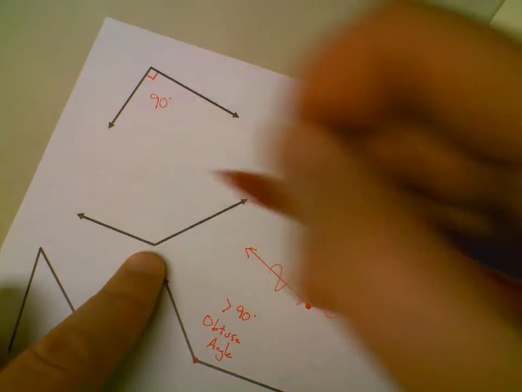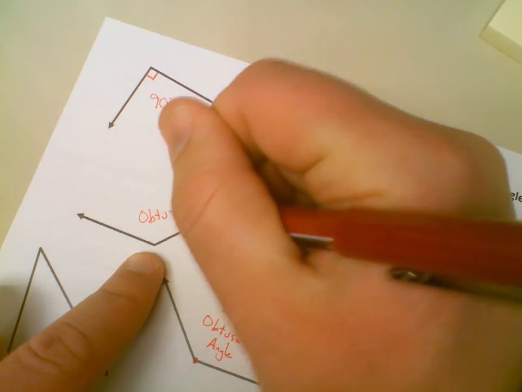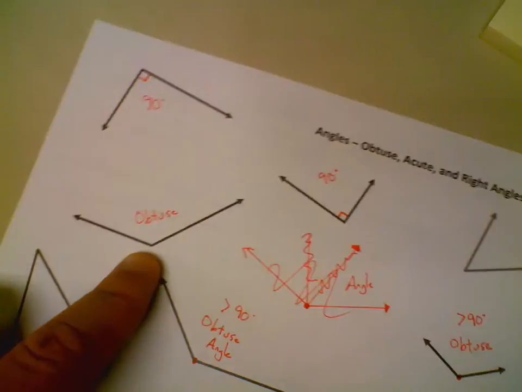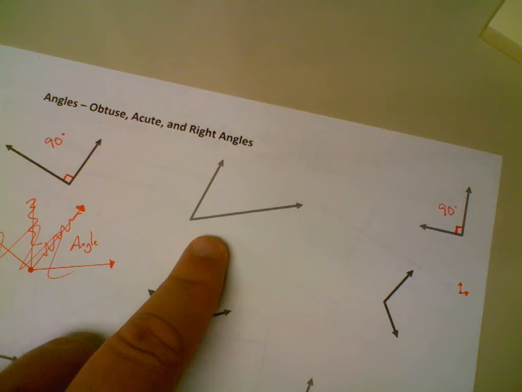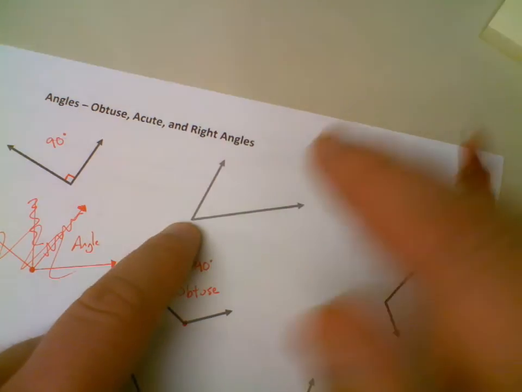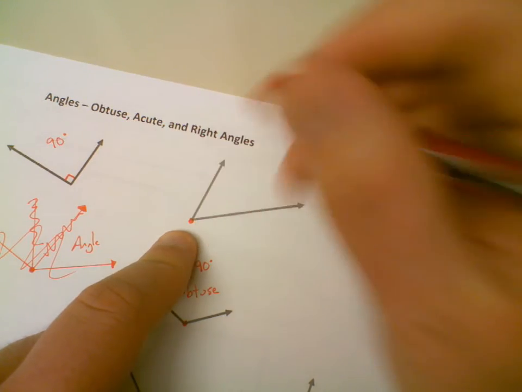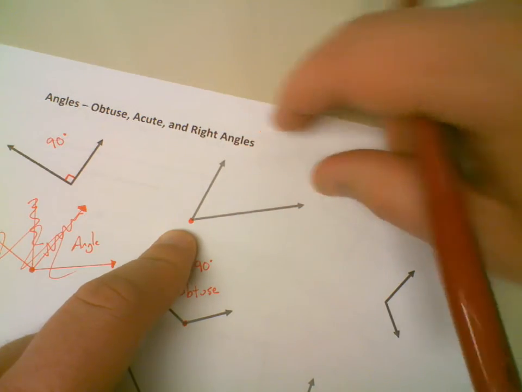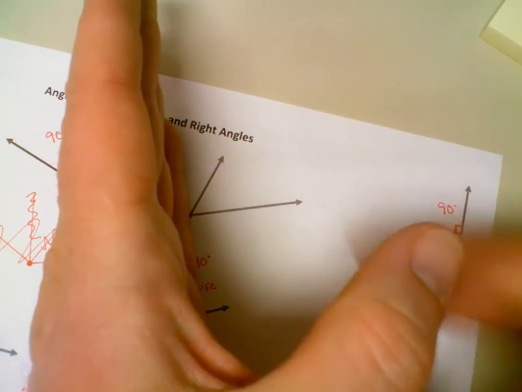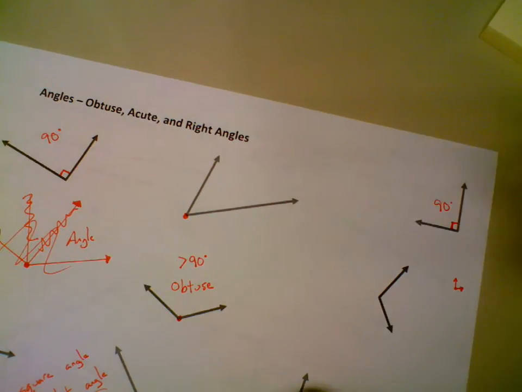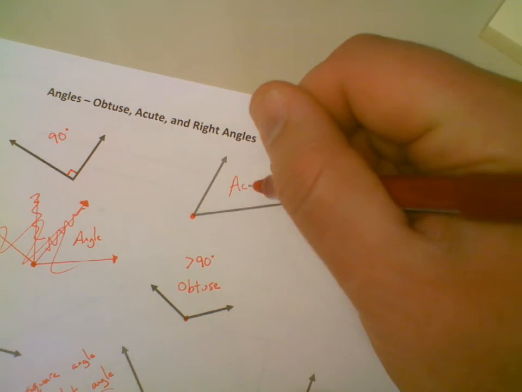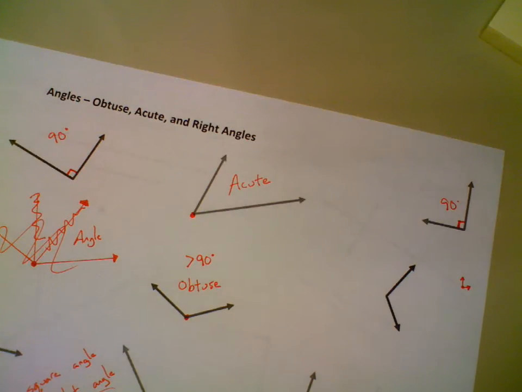This one, what do you think? It's an obtuse angle. Obtuse, right? Now, if you look, we have two rays that come out of a point, but aren't they kind of going the same direction? Looks like it's a little bit smaller than 90 degrees. So this is an acute angle.